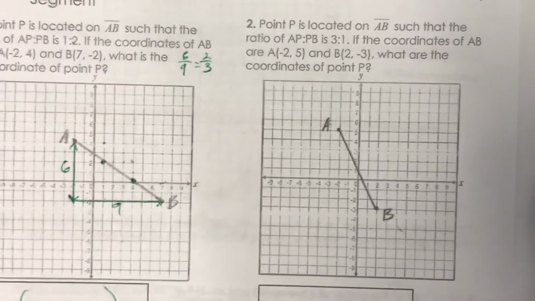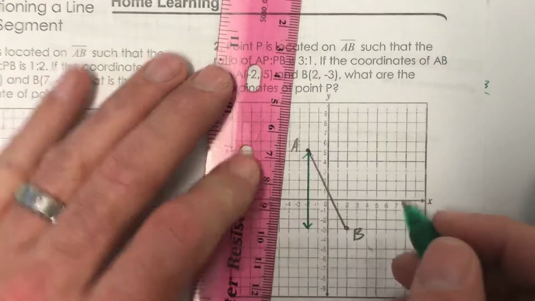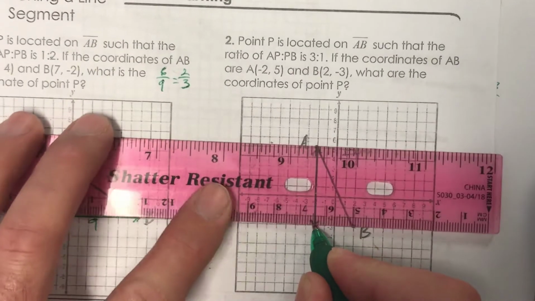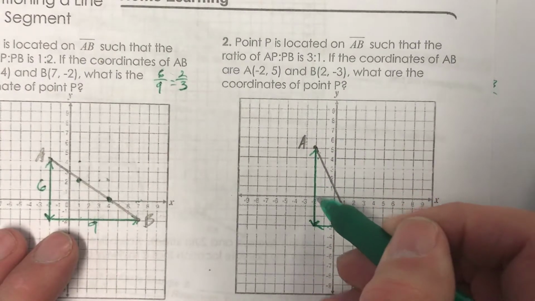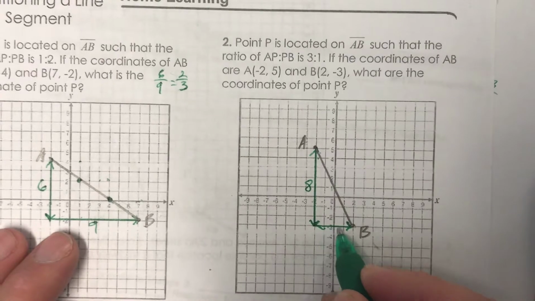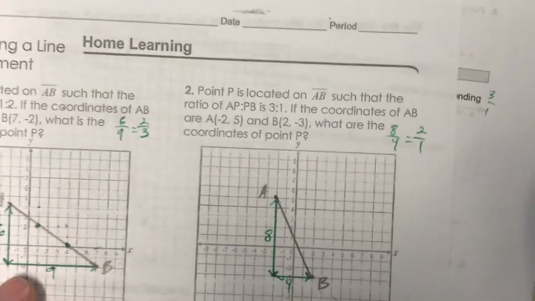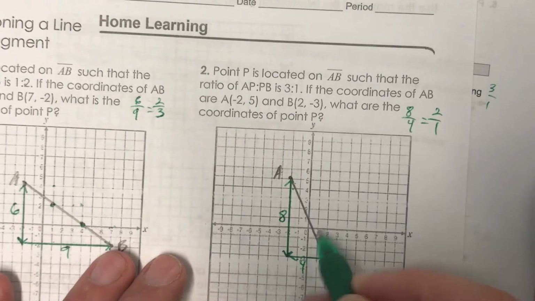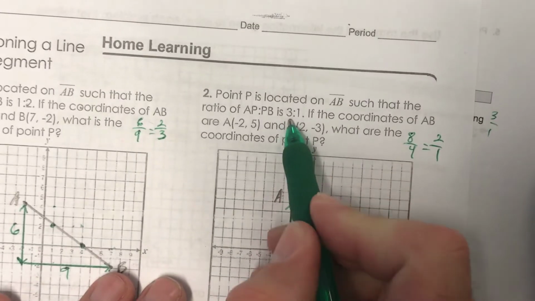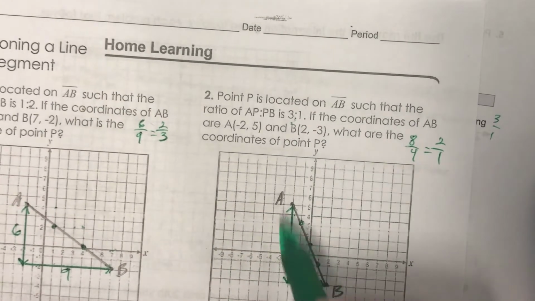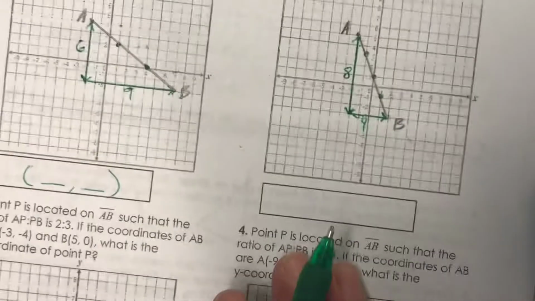Okay, same thing for here. 1, 2, 3, 4, 5, 6, 7, 8, and horizontally 1, 2, 3, 4. So that's 8 over 4 is the slope, so we reduce that to 2 over 1. We're going to rise 2, run 1, rise 2, run 1, rise 2, run 1. So 1, 2, 3, 4, and we are partitioning in 3 to 1, so wherever you put that point, there needs to be 3 segments on the left side of P and 1 segment on the right side of P, and you'll put it right down here.